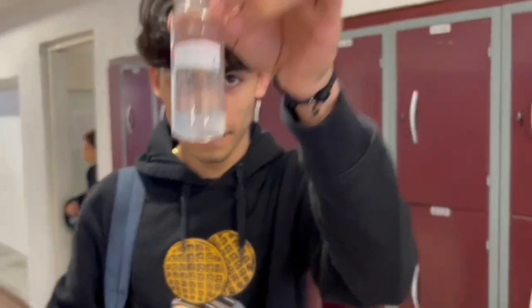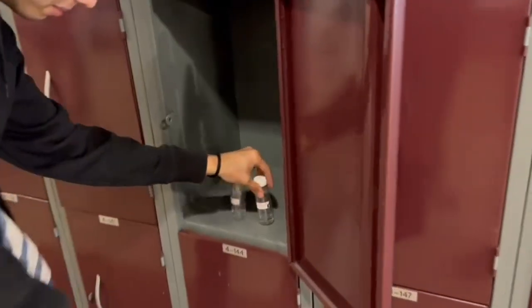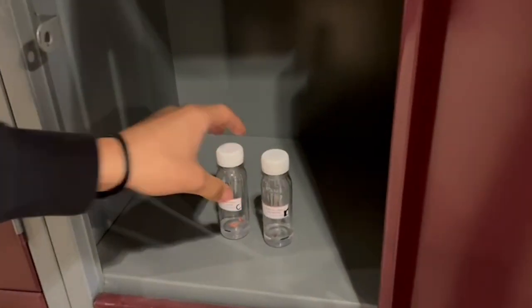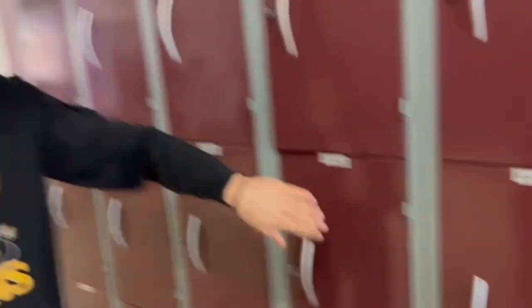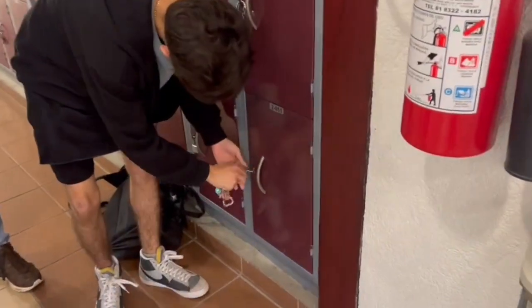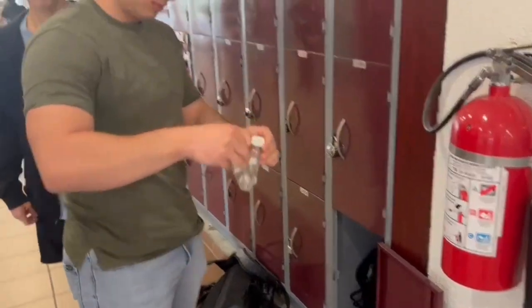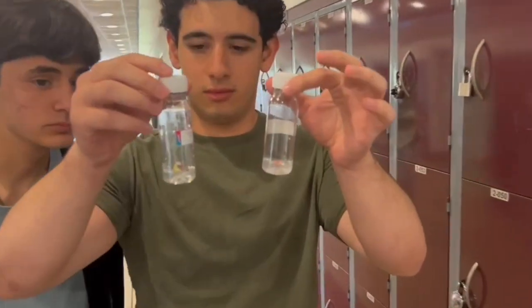It was time for leaving them in a place with no light. We chose the locker. After 2 days, we look at the process of growth. The radish is already germinated, while the other one didn't.